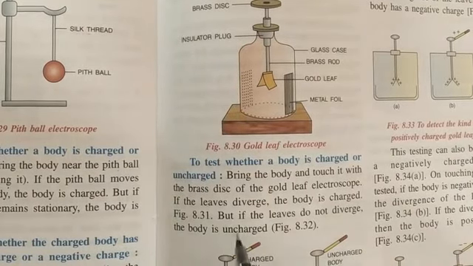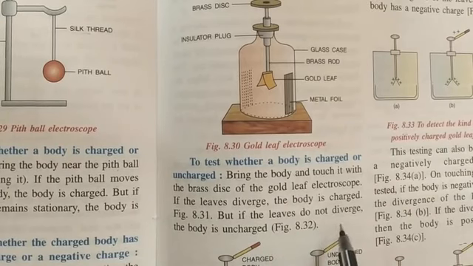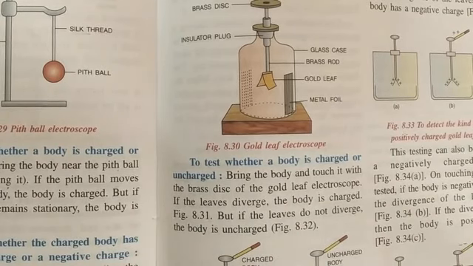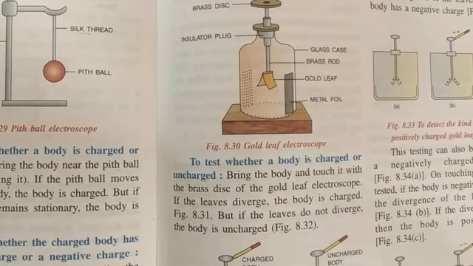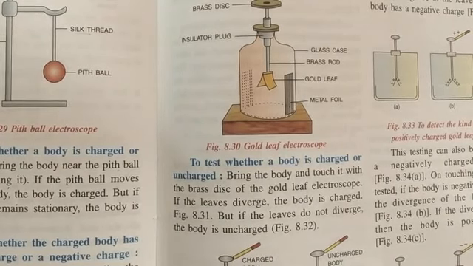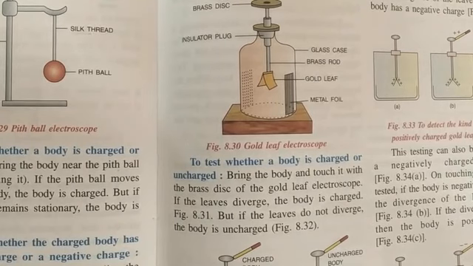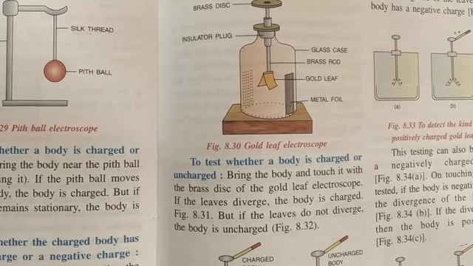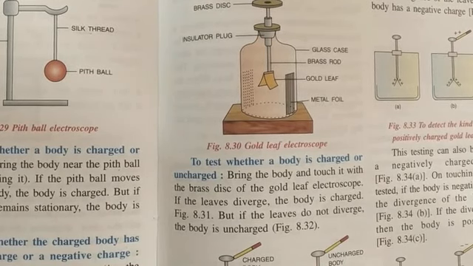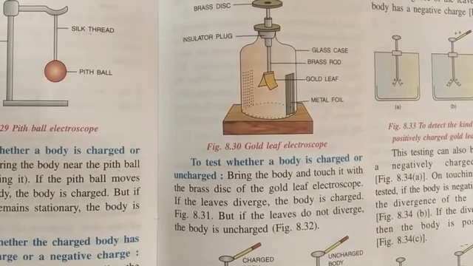But if the leaves do not diverge, it means no motion takes place in the gold leaf, then we can say that the body is uncharged. Okay students, so these are the two methods for checking whether a body is charged or uncharged. Such a device is called an electroscope, which is subcategorized as the pith ball electroscope and the gold leaf electroscope.